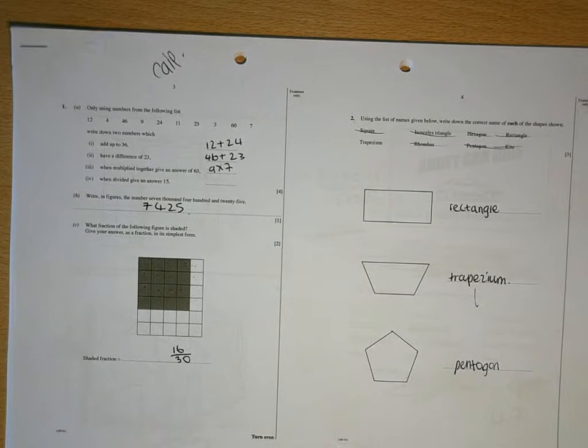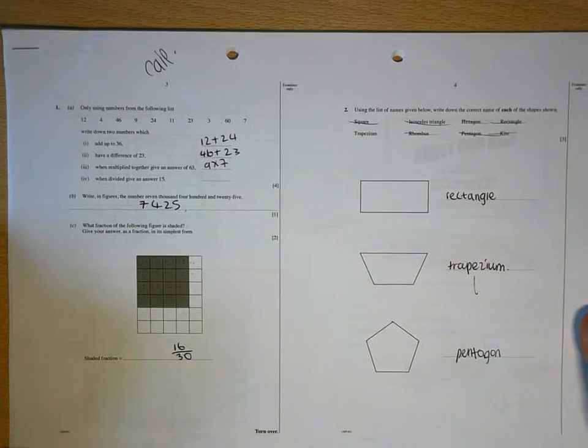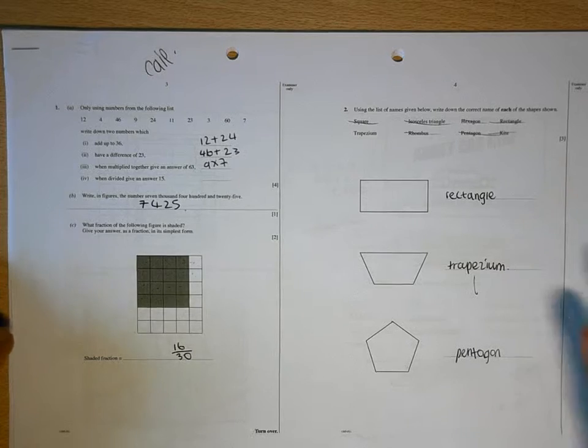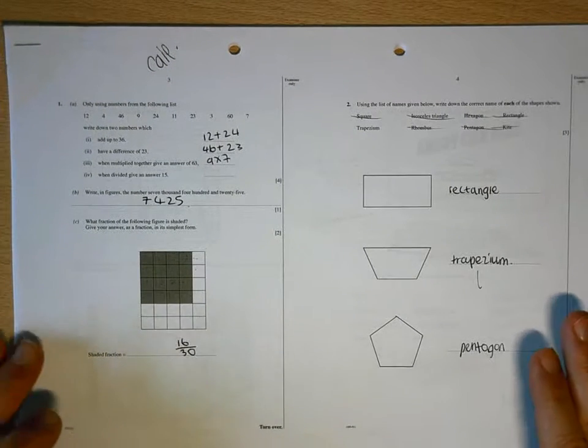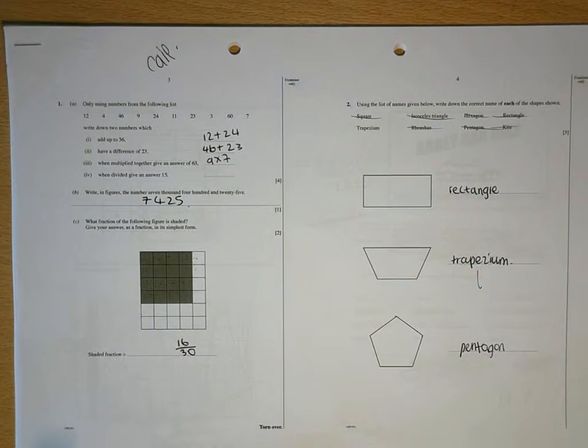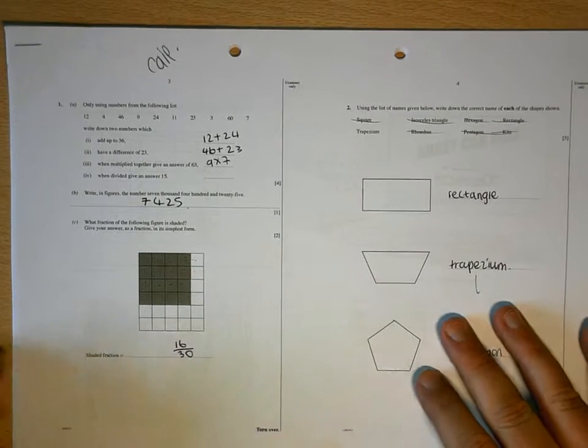Right, Kai, well, in the paper one that you sat last November, you got 57, which was a pretty good score. It was only sort of 5 marks really off what you would have needed to get that grade C on the paper one. So let's see if we can maintain this now and improve on it over the next couple of months.